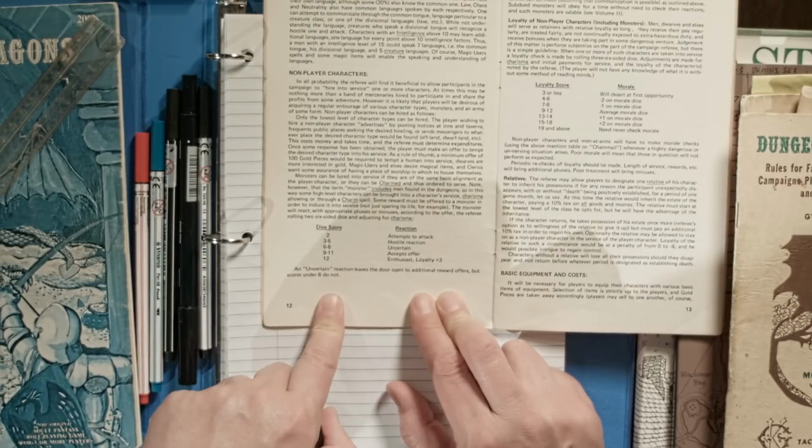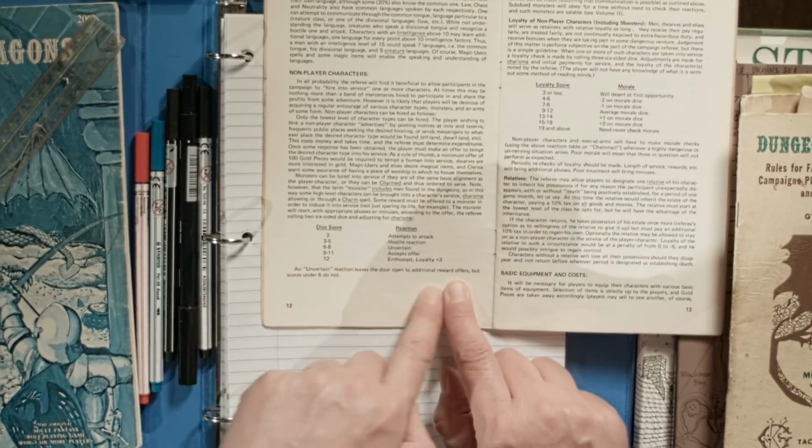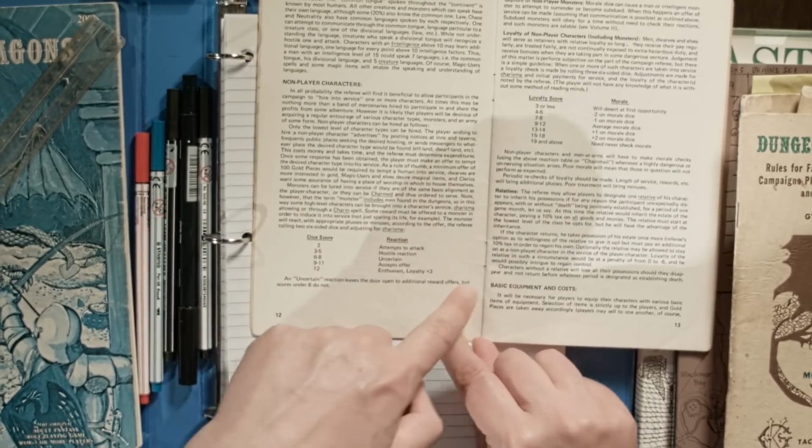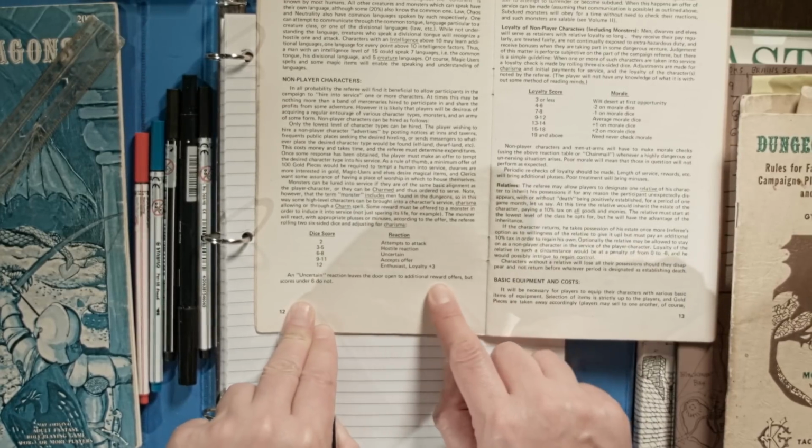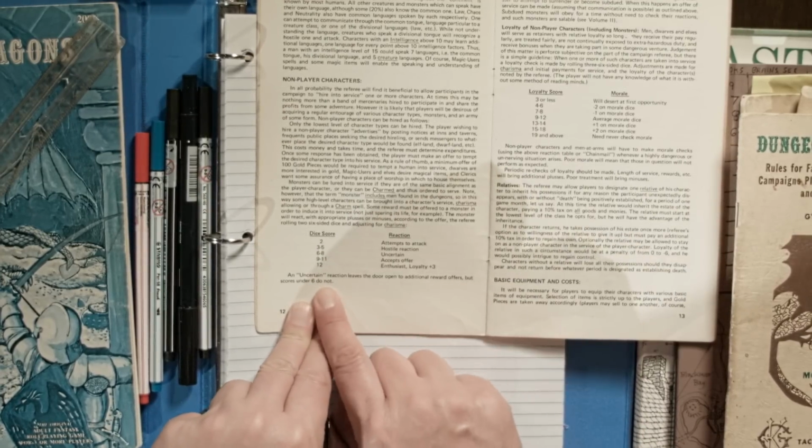But the other part here, which is where you get into nuance, is where it's up to the players and the referee to make this more than just a dice game. We're role-playing. We're pretending it's a real situation. The person I'm talking to doesn't seem like they're completely convinced by what I'm saying. So I go, well, how about if I pay you an extra 100 gold pieces? And it says here, an uncertain reaction leaves the door open to additional reward offers, but scores under 6 do not. I'd still leave it open to a little bonus. So that's kind of the system for hiring people.